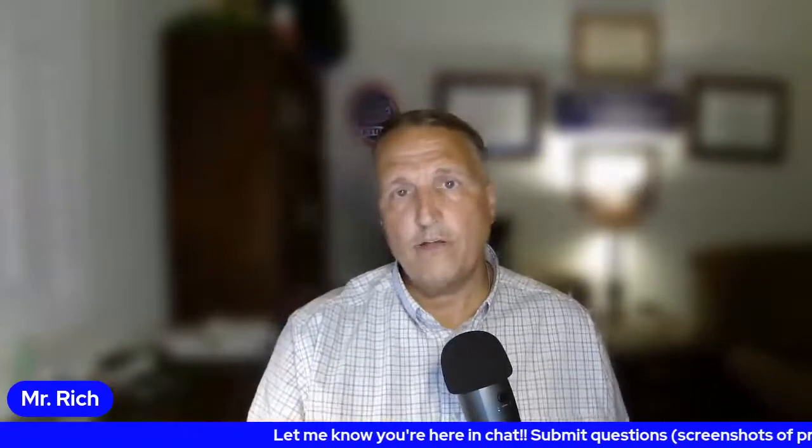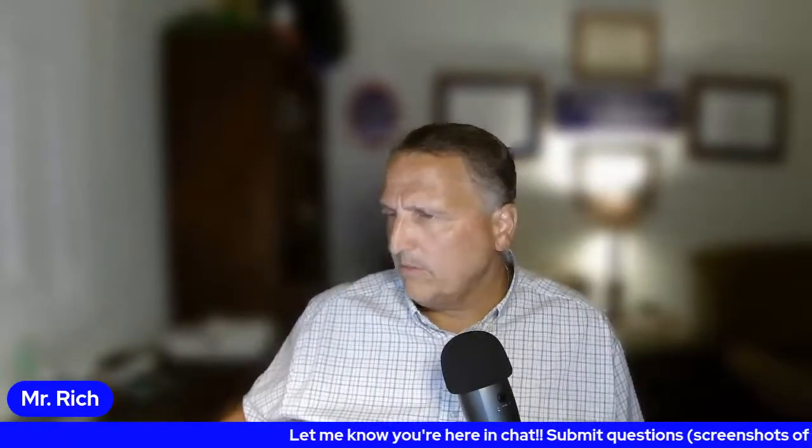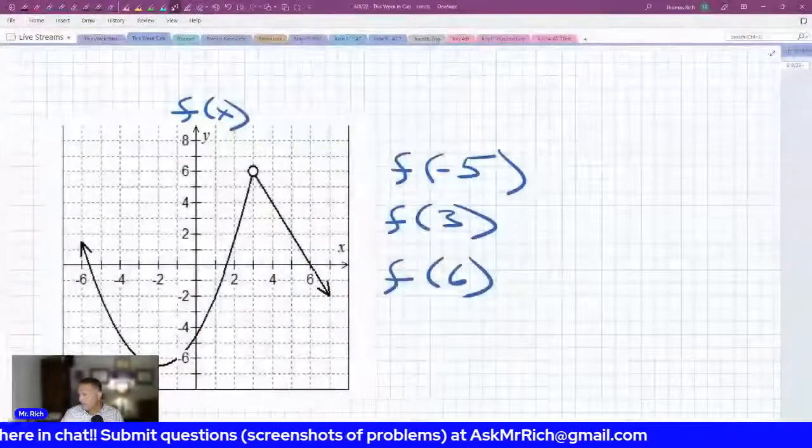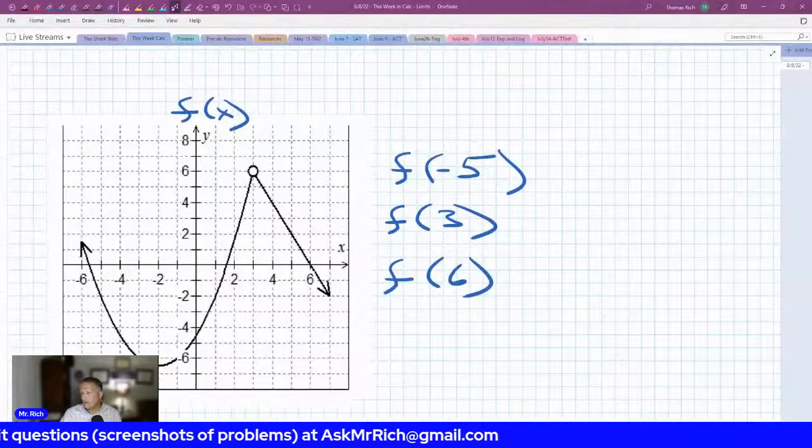And then I'll end tonight by showing you one of the main uses of limits in calculus, and that is using limits to define mathematically what it means for a function to be continuous at a particular x value. So what I'm going to do is share my screen with you. Here we go.